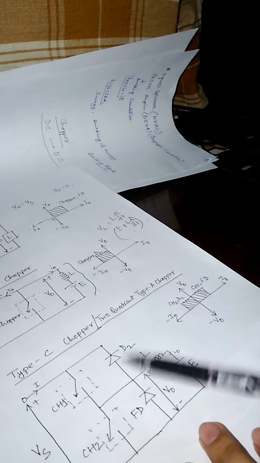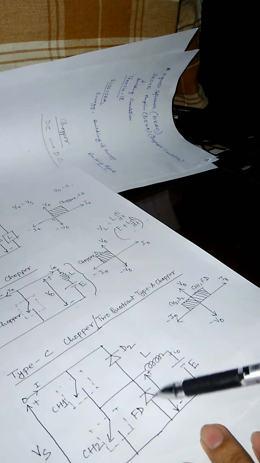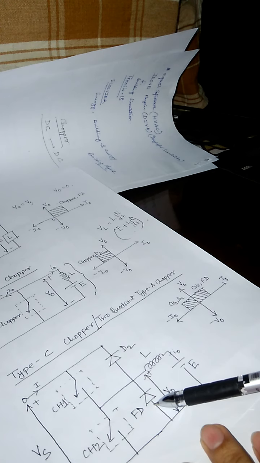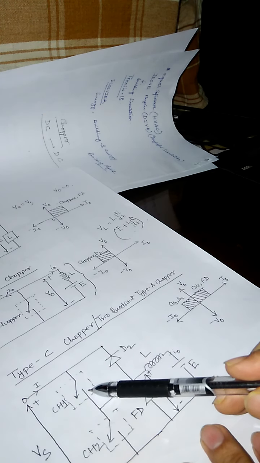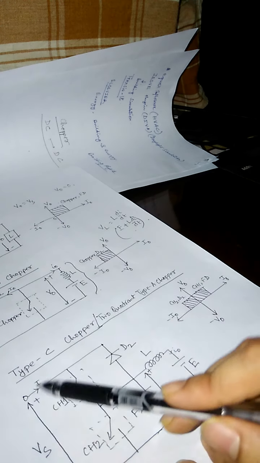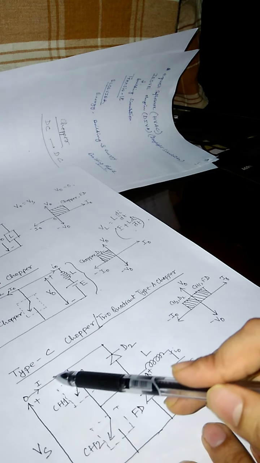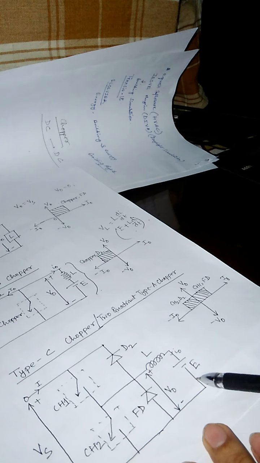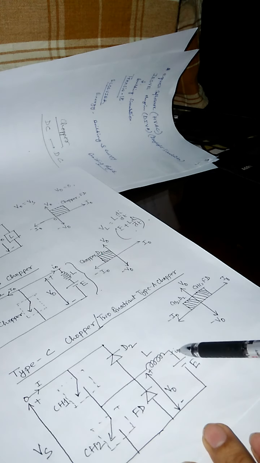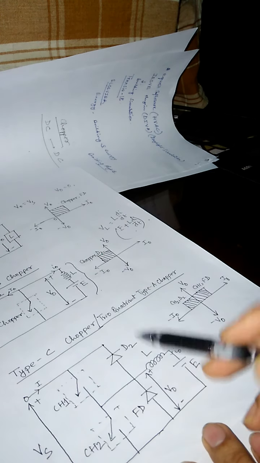Here suppose CH1 or FD is in conducting mode. Suppose CH1 is in conducting mode. So the current I from the source side is coming through CH1 and flowing through the load. This is the direction of current I, treated as positive current because it is coming from the source.